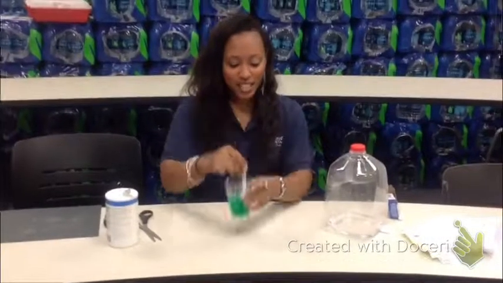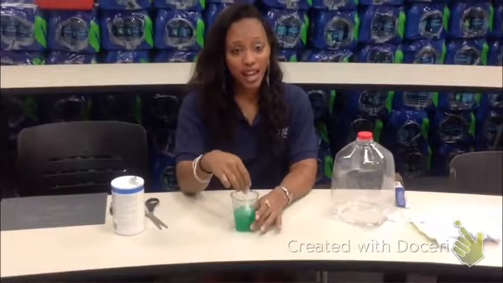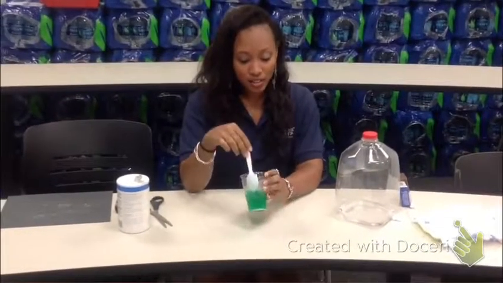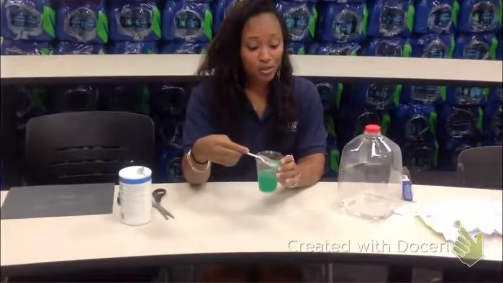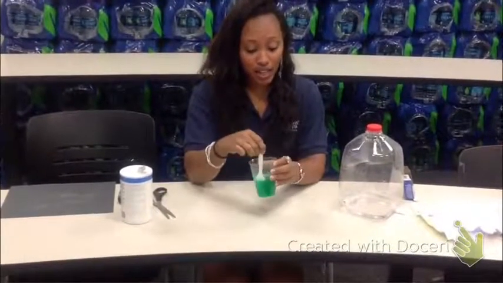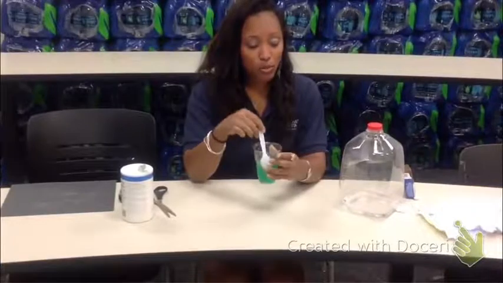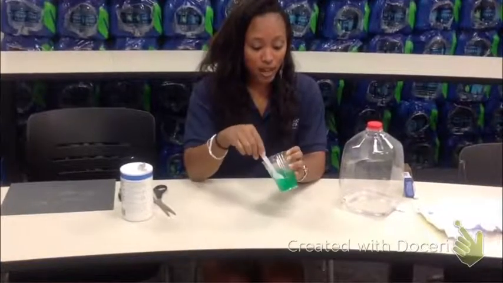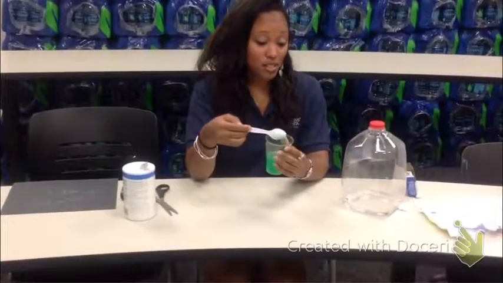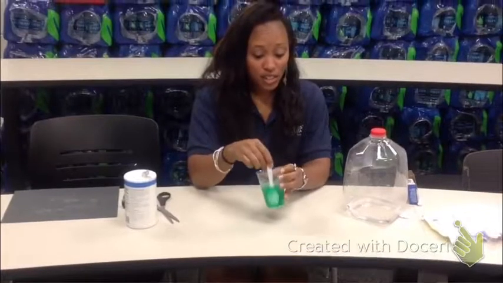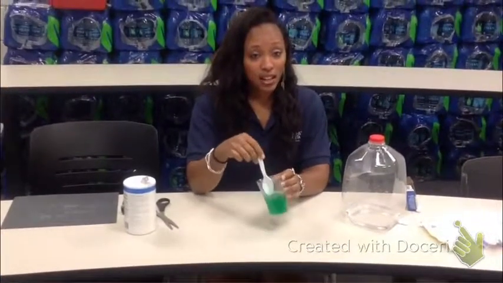Okay, so as you can see, after a few minutes of mixing and adding some salt in, our jelly-like substance is no longer very jelly. It's more like a liquid because the salt drew the water back out of the crystals. So now it's back to its liquid state. This is an example, like I mentioned in the lesson, of osmosis.